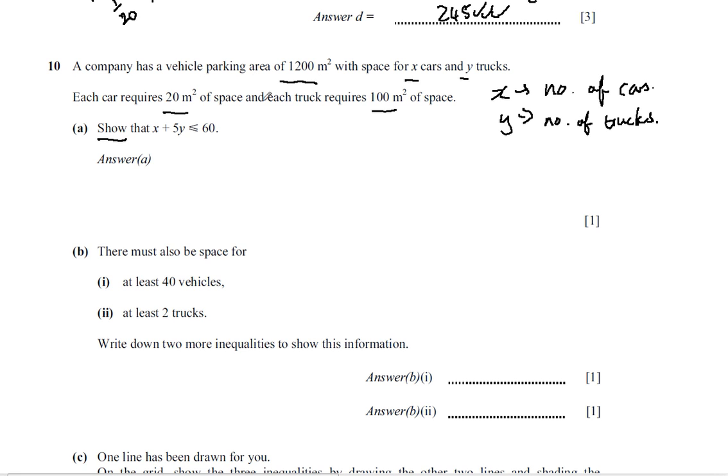So basically, the cars and the trucks both form vehicles. They're both vehicles. So the number of trucks added to the number of cars will give you the number of vehicles in that space. So it says each car takes up 20 meters squared of space. So if you want to find out how much one car takes up, this is going to be 20 meters squared. Two cars will then take up 40 meters squared. 3 cars will take up 60 meters squared. So what's actually happening is you're just taking the number of cars, multiplying it by how much each car takes up.